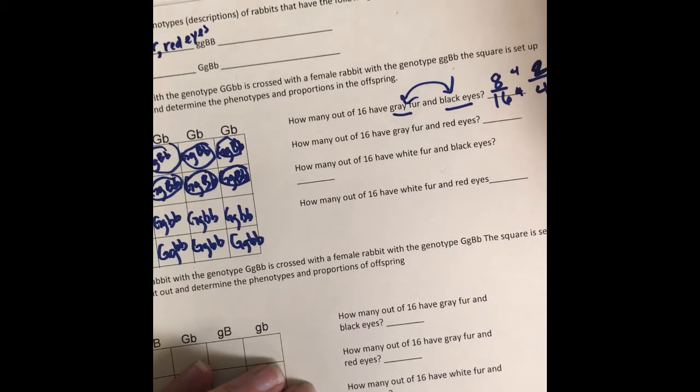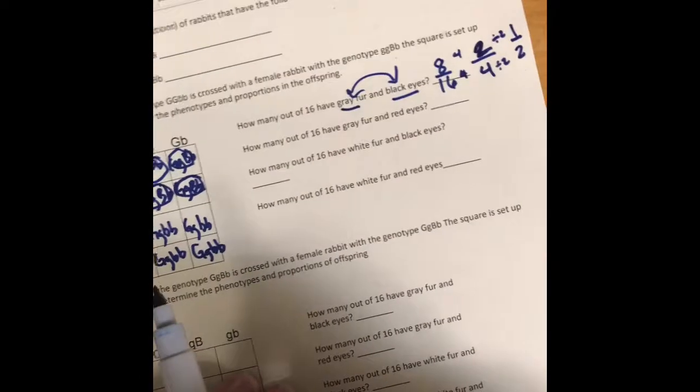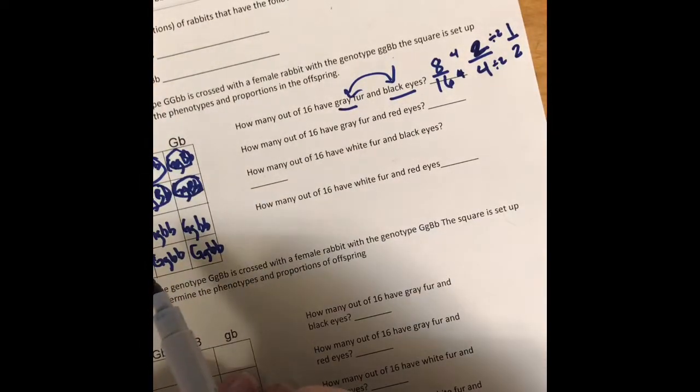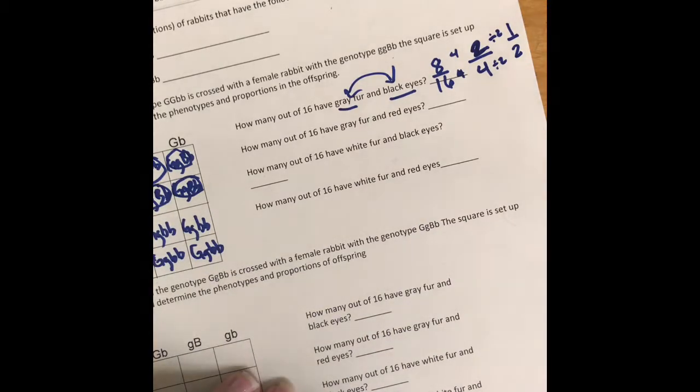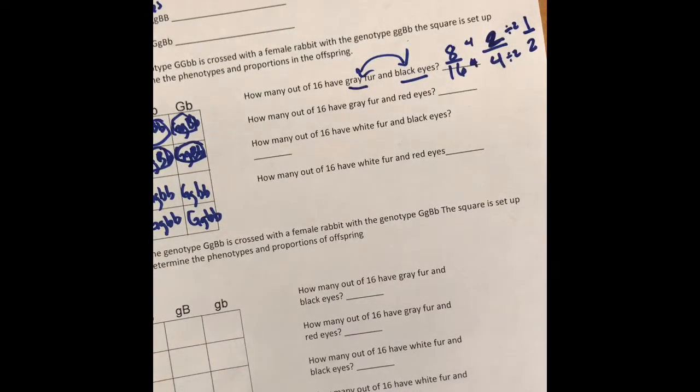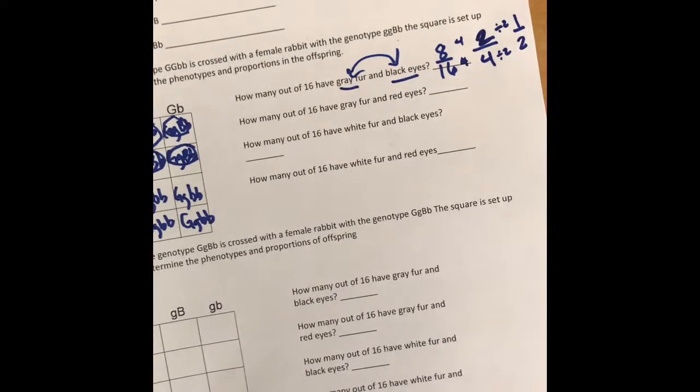Divide by 2. 1 half. So half of the rabbits are going to be gray and black-eyed. 50% chance. Remember, this is all by chance.